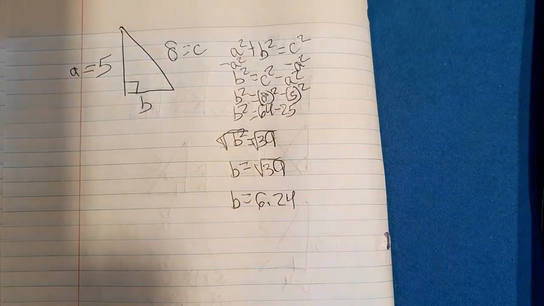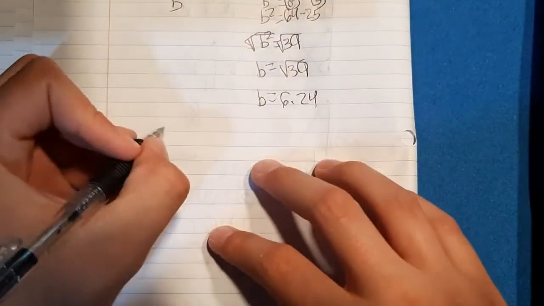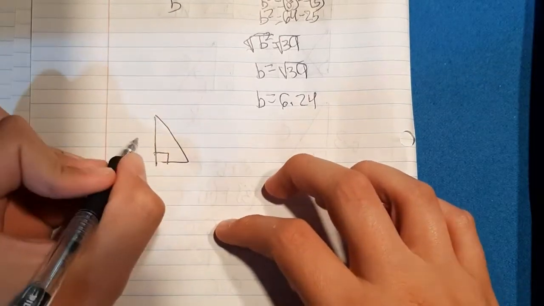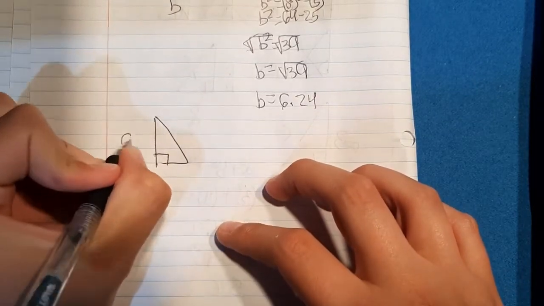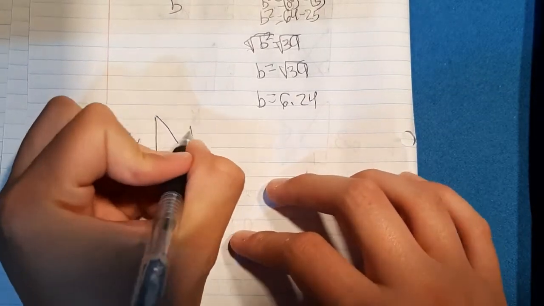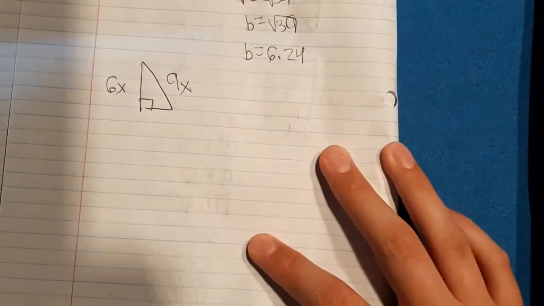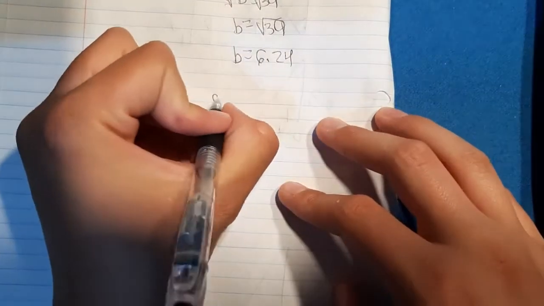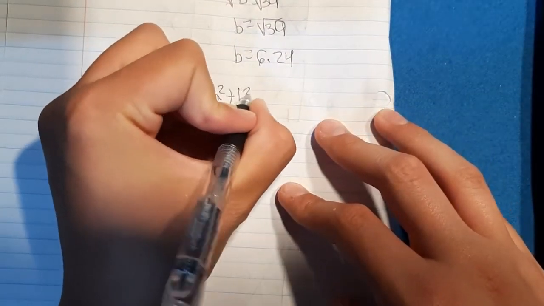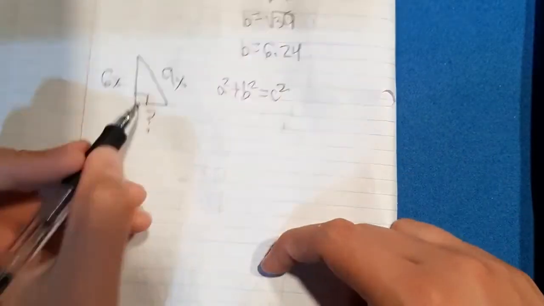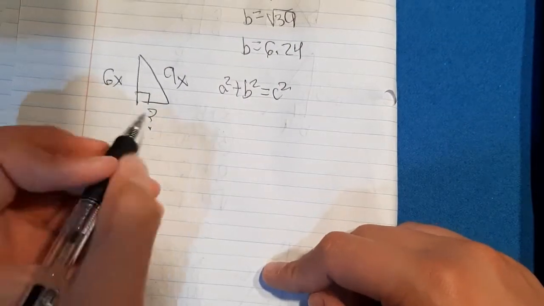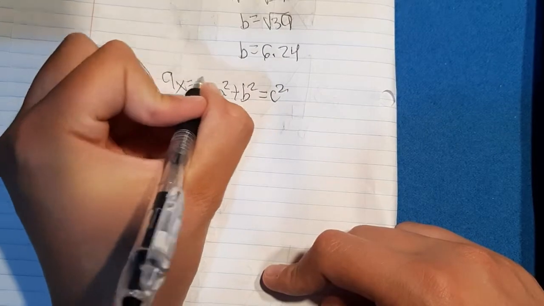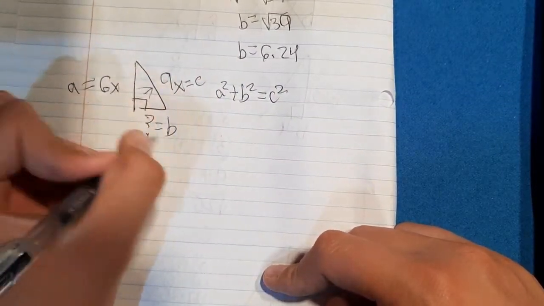But what happens when we get exponents involved? It's a little bit of a different scenario, but it's fairly the same thing. Let's say that this side is 6x, and this side is 9x, and we're trying to find this side right here. Well, we're going to do the normal thing: A squared plus B squared equals C squared. We'll assign the side we're trying to find as B, this one as A, and this side as C. It's always C because it's the one opposite the right angle.